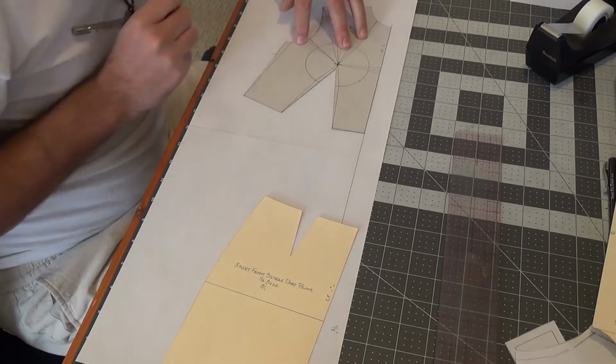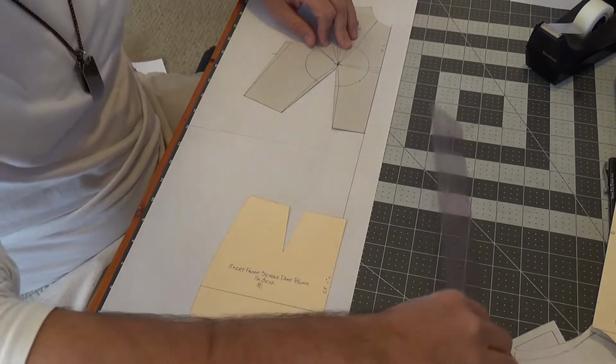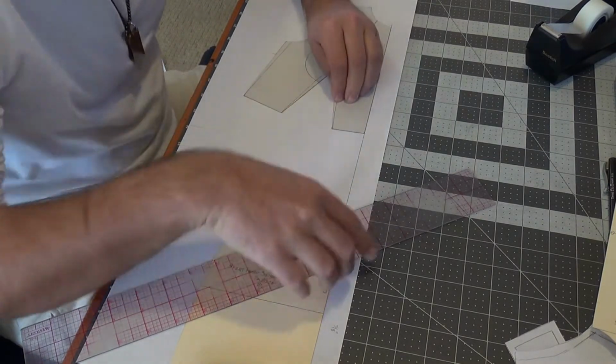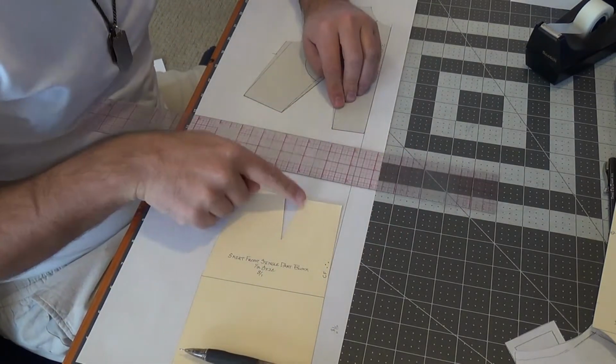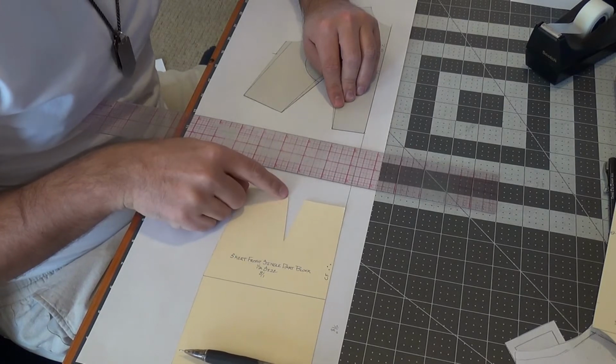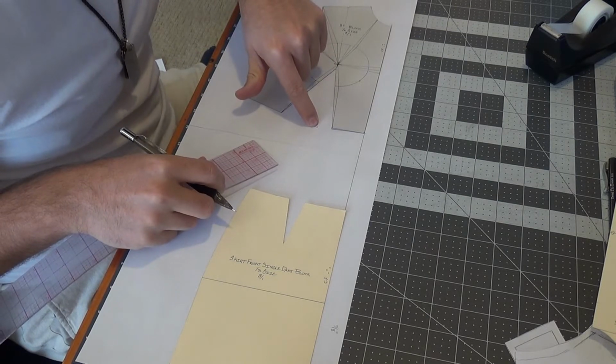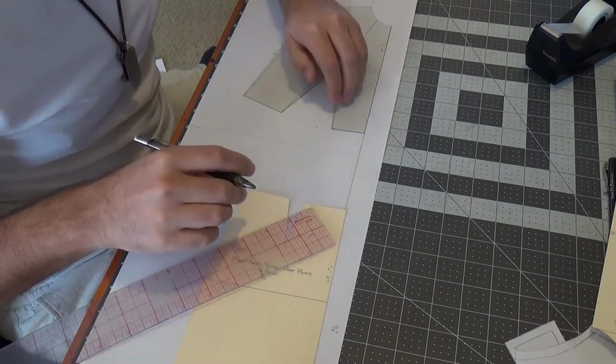Once I get to where I want my dart, I need to figure out how far I'm going to close this. And that is why you measured the opening of the skirt dart here. Mine was 5/8, so I'm going to close this dart down until it hits that 5/8 of an inch mark.